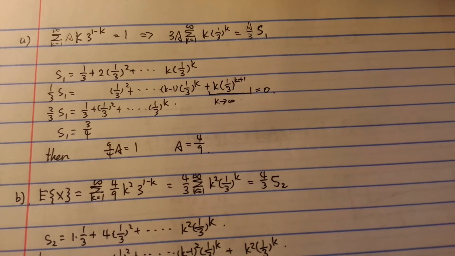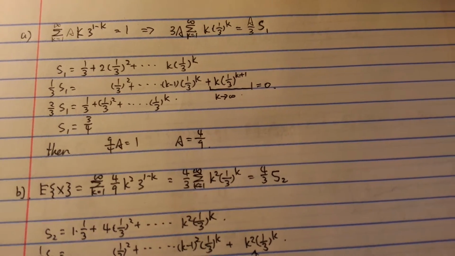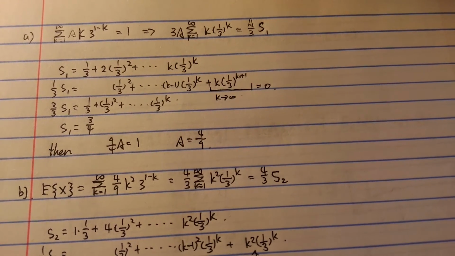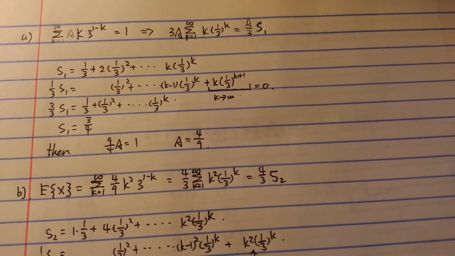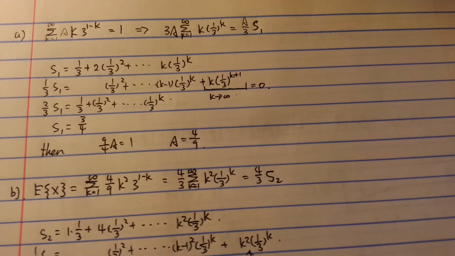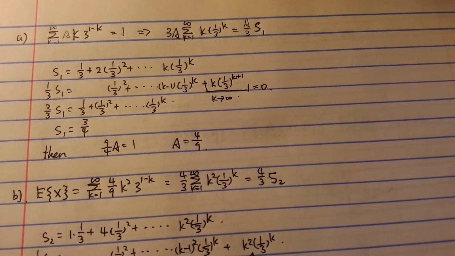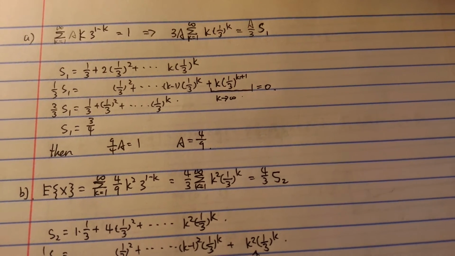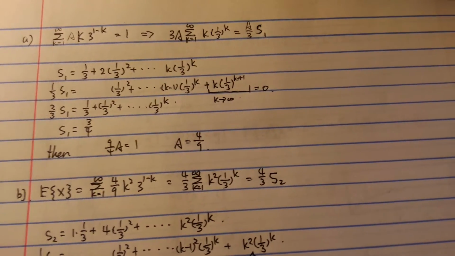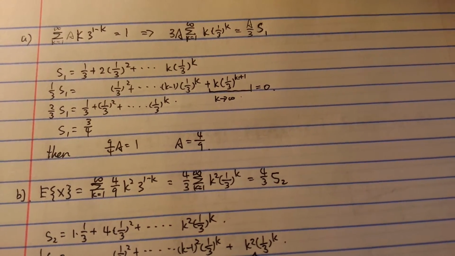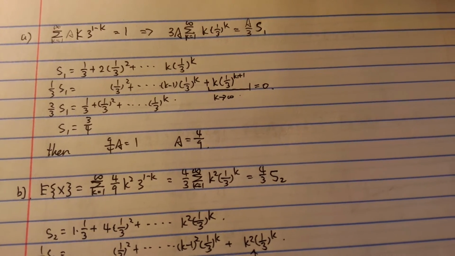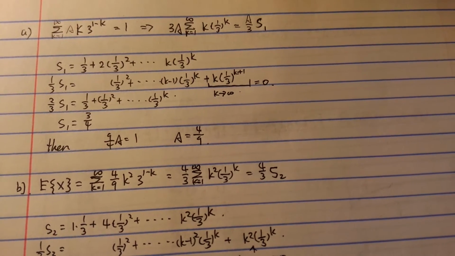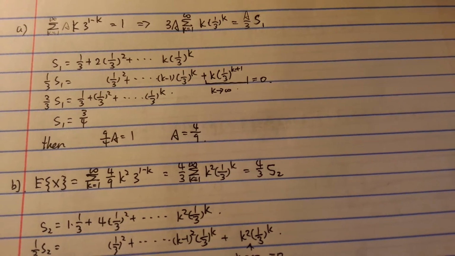So subtracting these two equations, we get 2/3 S1 is equal to 1/3 plus (1/3)^2 plus (1/3)^3 plus up to (1/3)^k. And the sum is just, the S1 is equal to 3/4. In that case, we get 9/4 times a equals 1. Then a is just equal to 4/9.